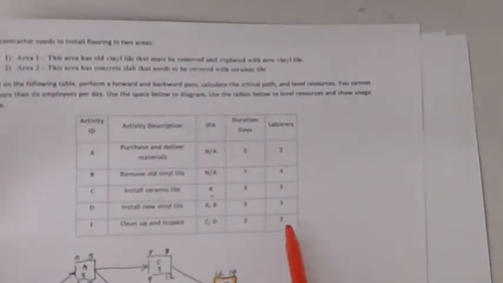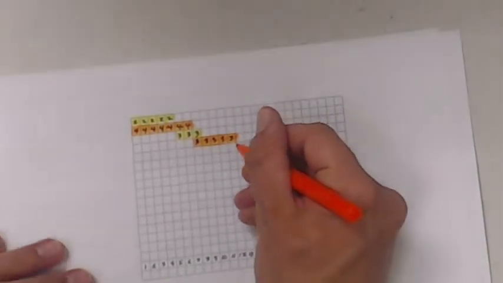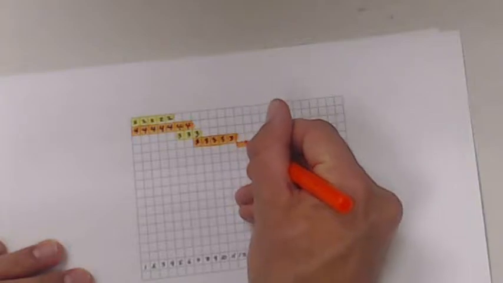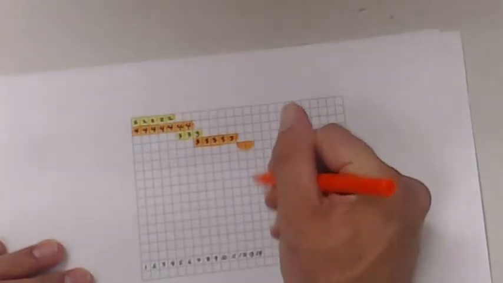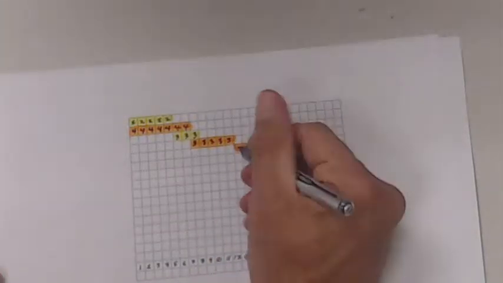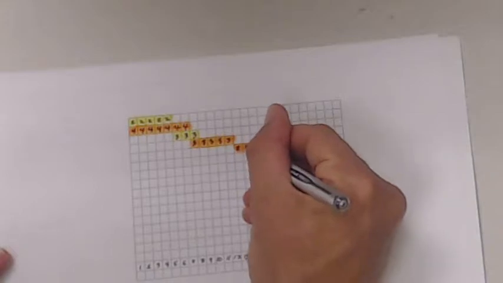And activity E is a 2-day duration, and it's got 2 laborers associated with it. So right at the end right here, 2 and 2. It's a 2-day duration with 2 laborers attached to it. And that should get us out to day 14. Okay, so we're right in line with day 14. Now we got to figure out if we've exceeded our resource constraint.